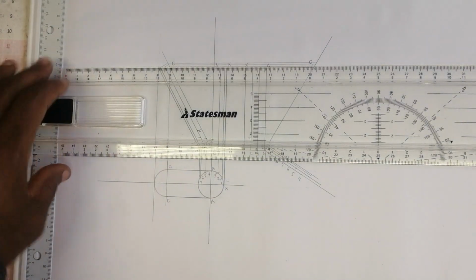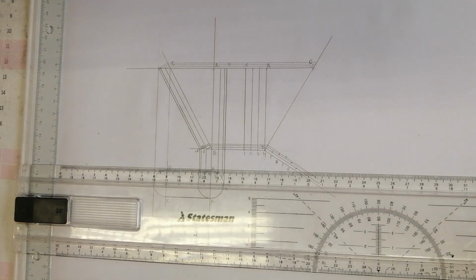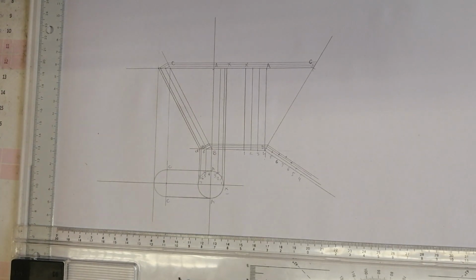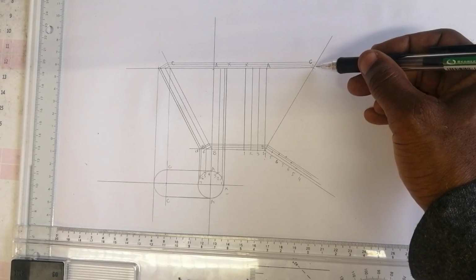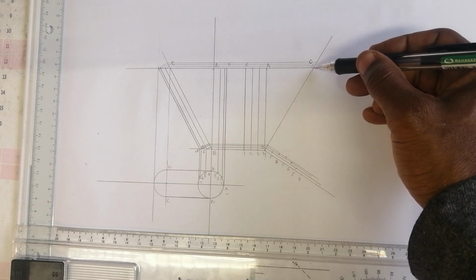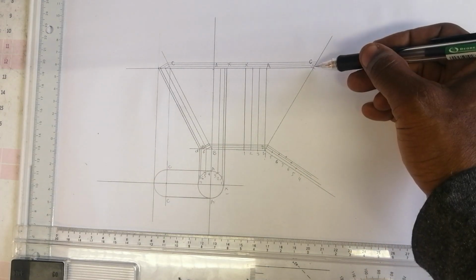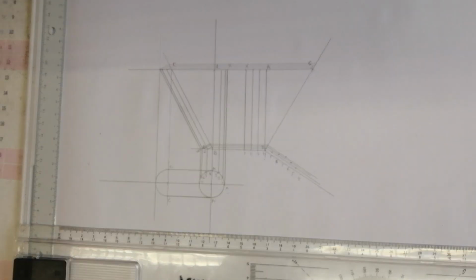Again I have 4 intersections, 1 2 3 4. Then I'll draw them perpendicular to BC the way I did here.